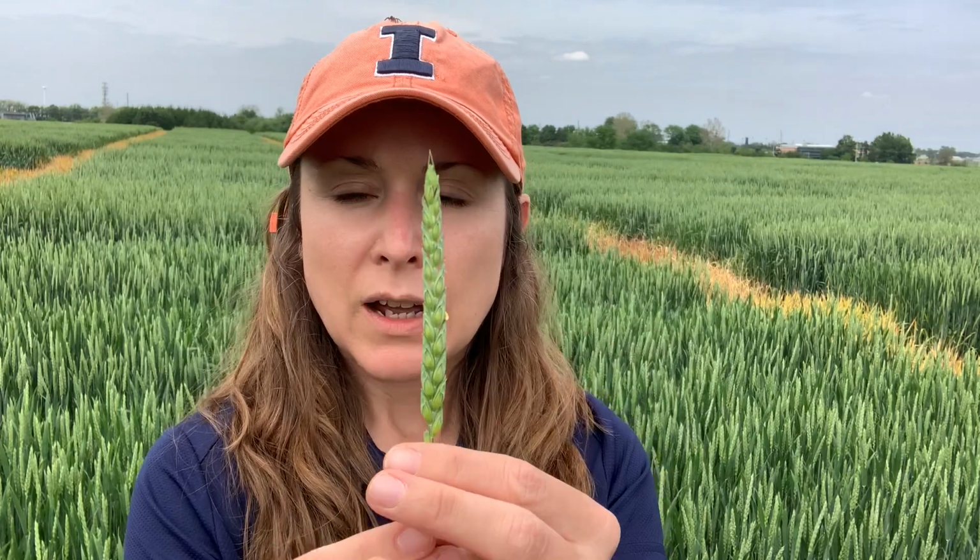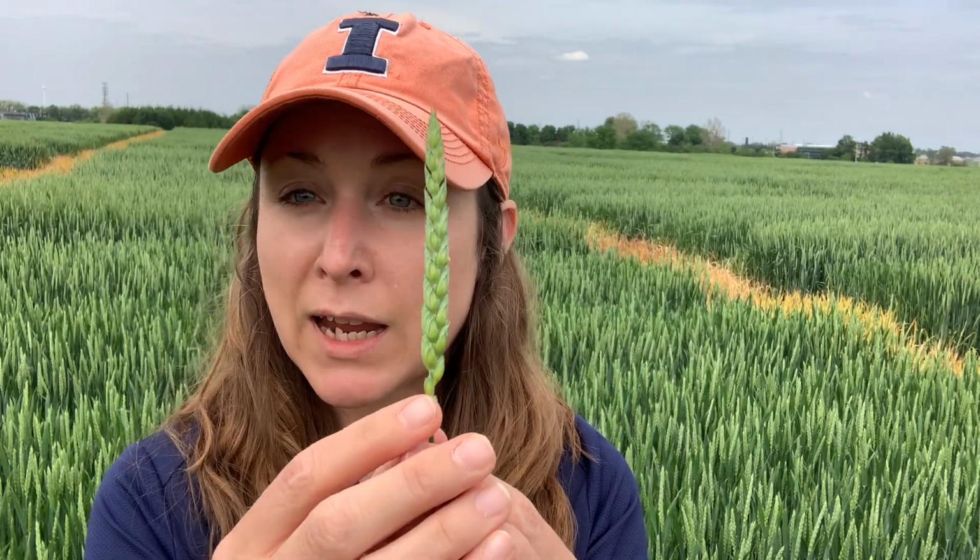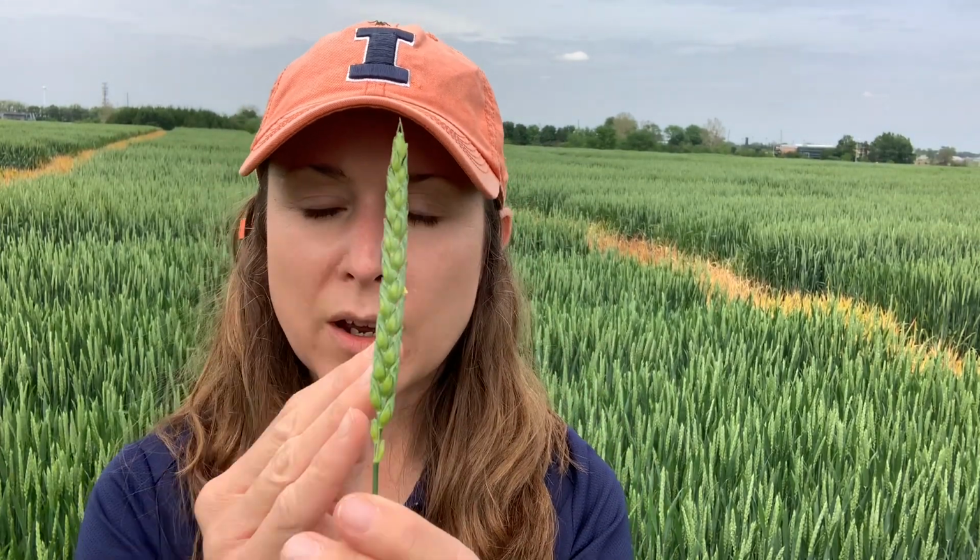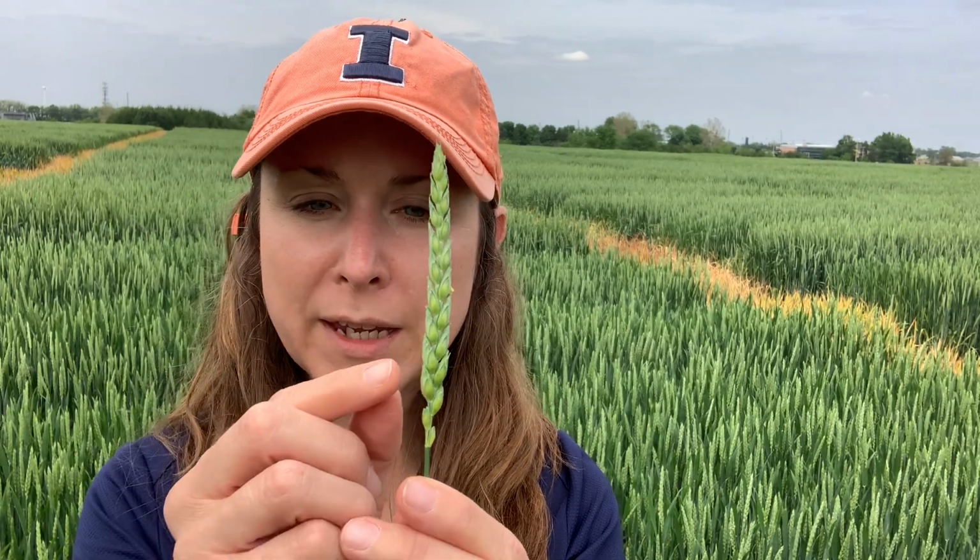That's 18. If I want to be a little bit more efficient, I can actually just count one side and count by twos, because if you look at this spike, it's symmetrical. So if I count on one side, I can be pretty sure that there's going to be the same number on the other side.